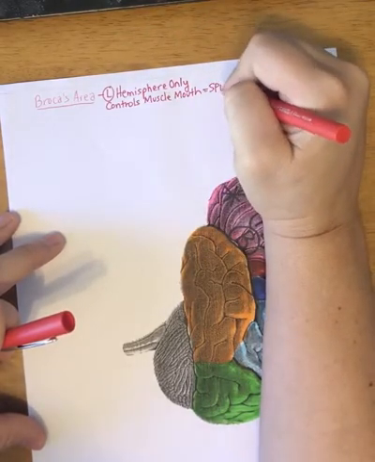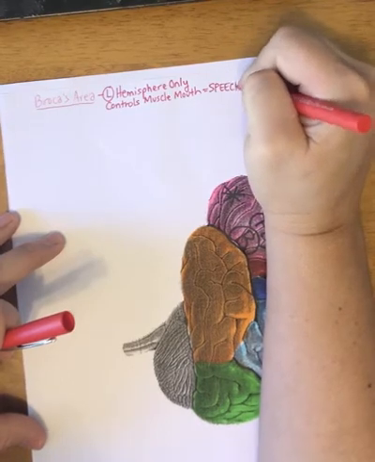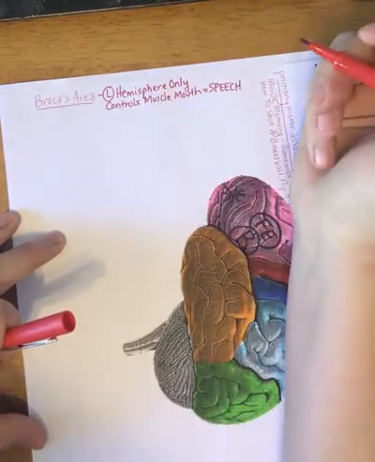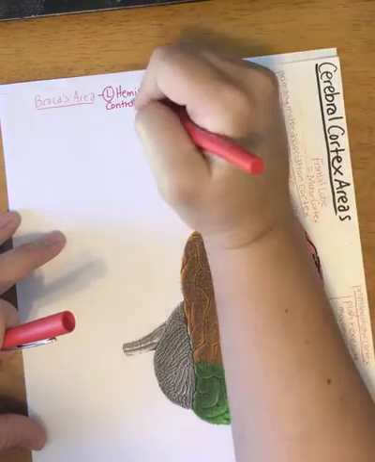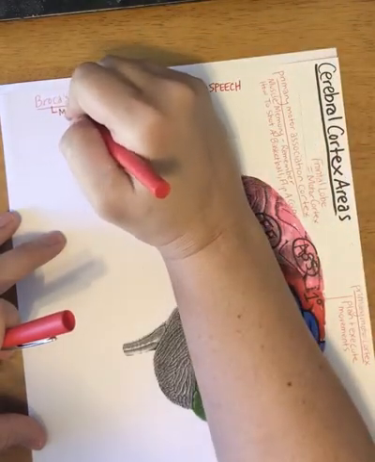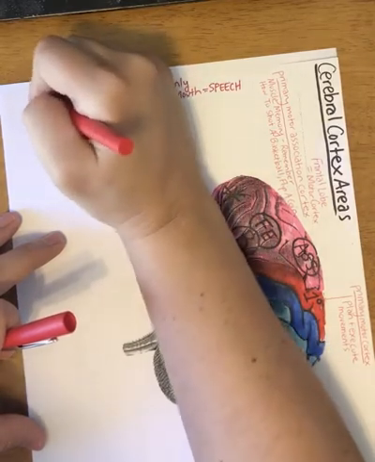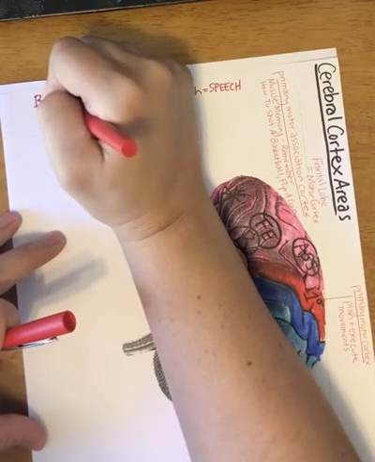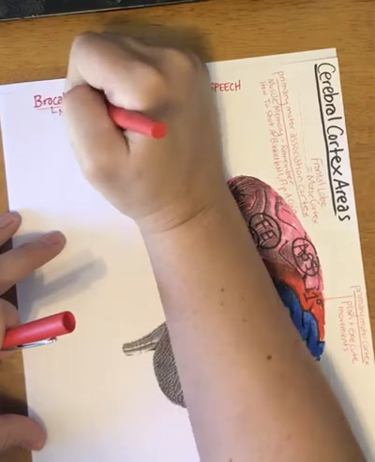This is going to help you with speech. So this is motor control to the mouth. Broca's area.